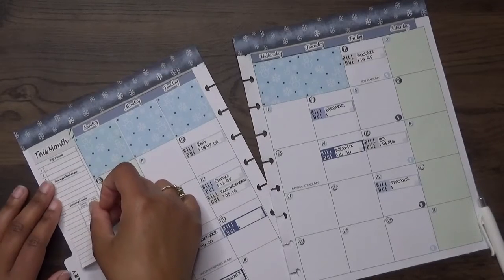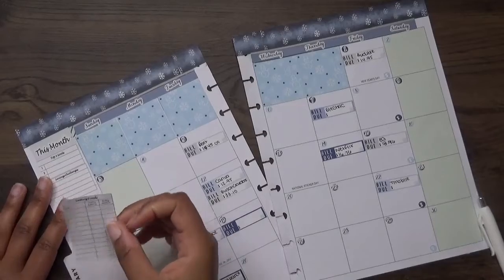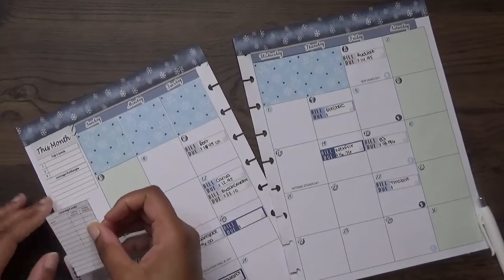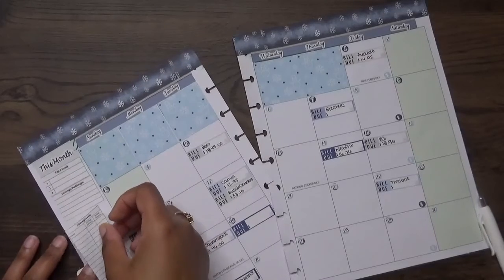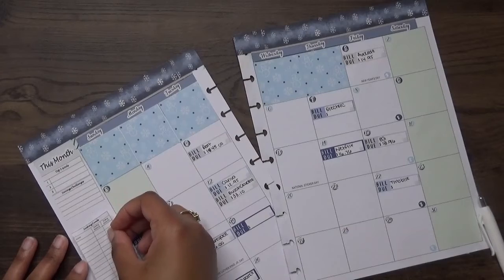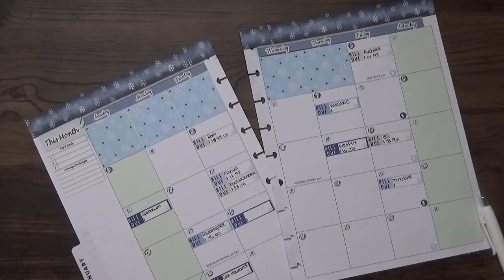So then I'm going to put the sinking funds and debt payoff. I'm going to bring sinking funds down a little bit because then I can put a little bit of washi in between. Actually, I'm going to do that first.